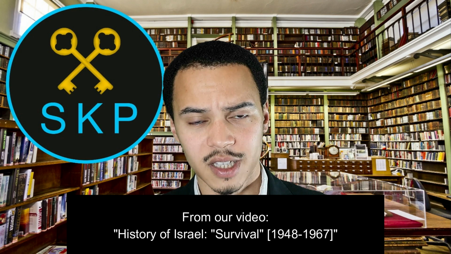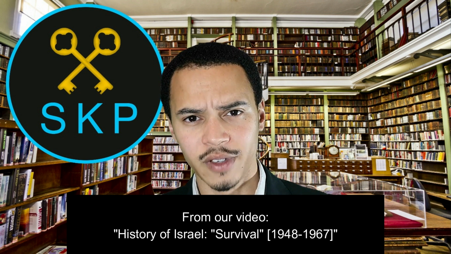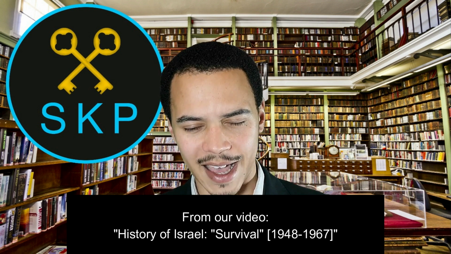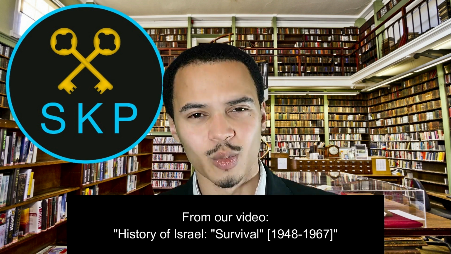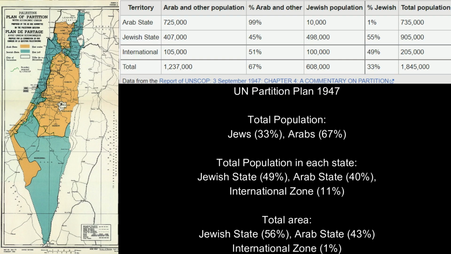So where we left off last time was with the UN Partition Plan of 1947. And within this partition plan, it obviously had a lot of issues. So whereas the Peel Commission Plan of 1937, which had the idea of dividing up the land between a Jewish state and an Arab state, that plan was a lot more representative of the actual populations. However, this plan by the UN was not that at all.